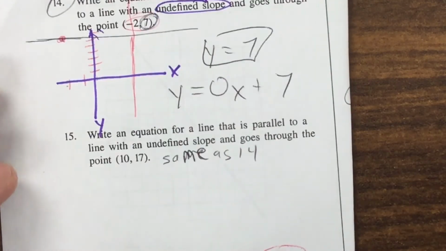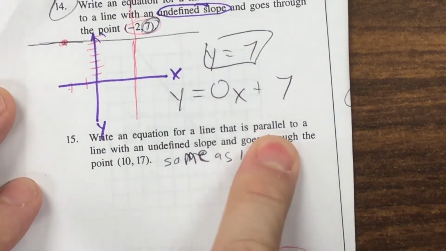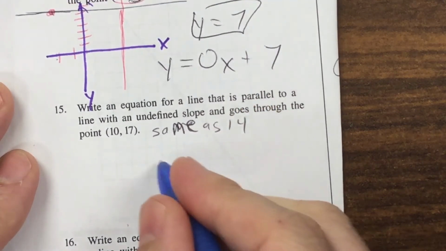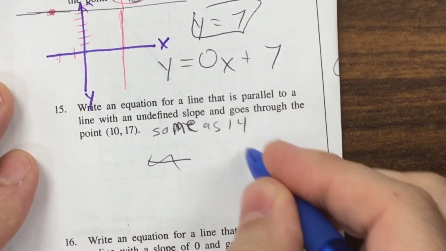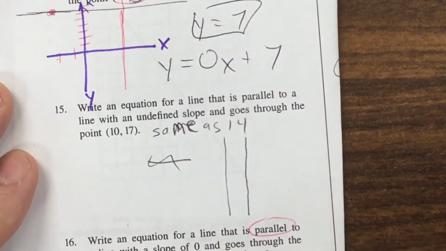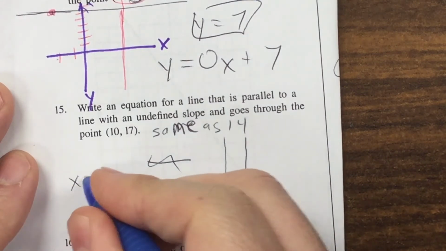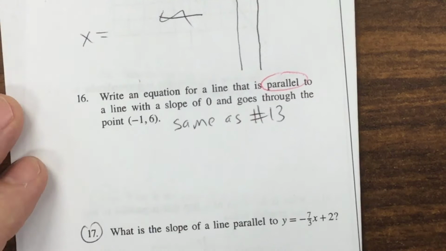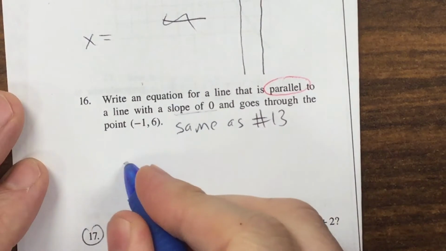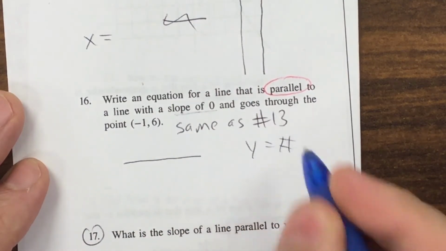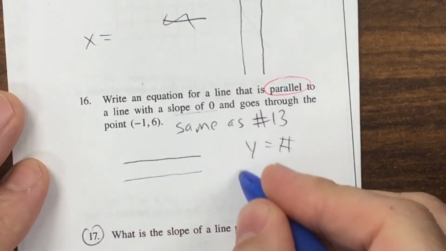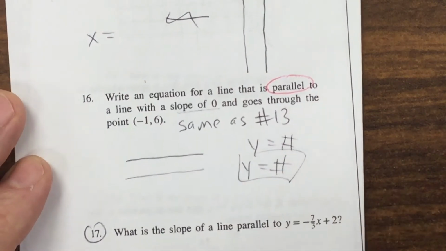So you're going to do 15, which is very similar to 14, except they want one that's parallel this time. So it's going to go the same direction. If I have an undefined slope, I need another line that is an undefined slope to be parallel. So my answer here is going to be x equals something. My answer on 16, to be parallel to a slope of 0, is going to be y equals a number. The line that you need to make is going to be another horizontal line. So your answer is going to be y equals some number.